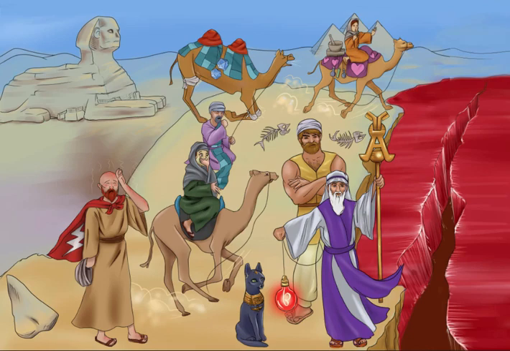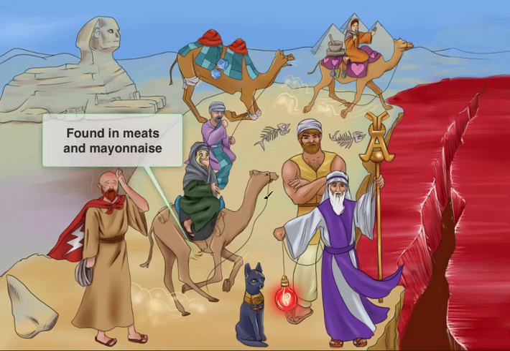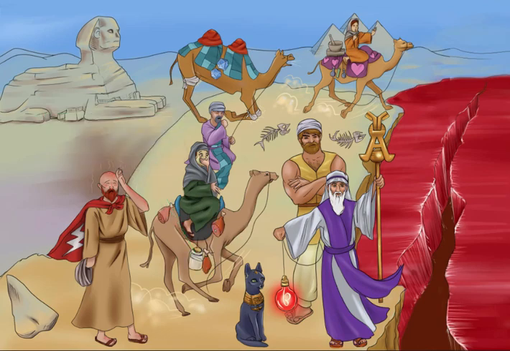The food poisoning comes from meats and cream-based foods like mayonnaise or custards that are left out for too long. So we'll draw some meats and what looks like to be a jar of mayonnaise, which clearly are without adequate refrigeration.